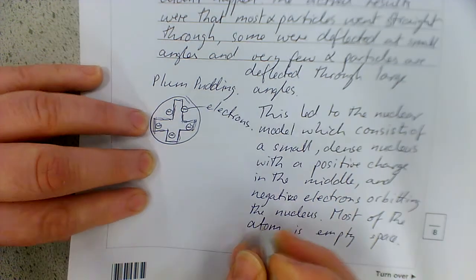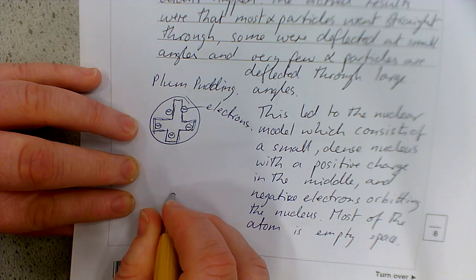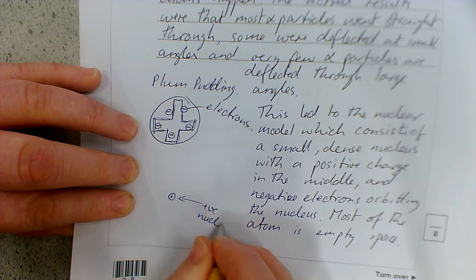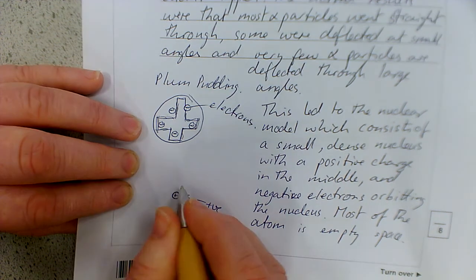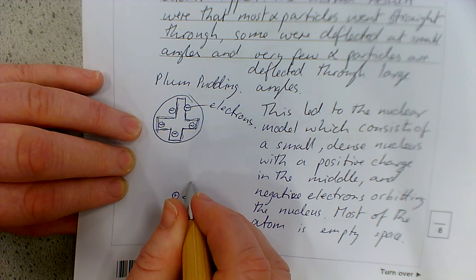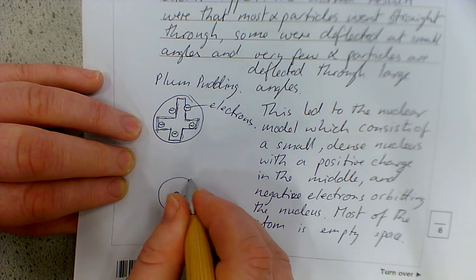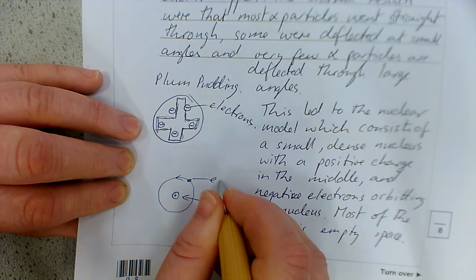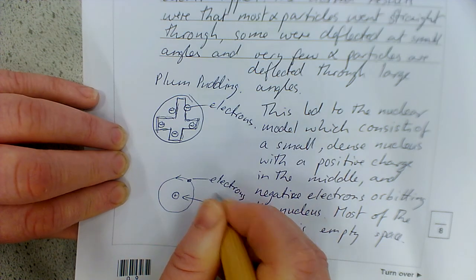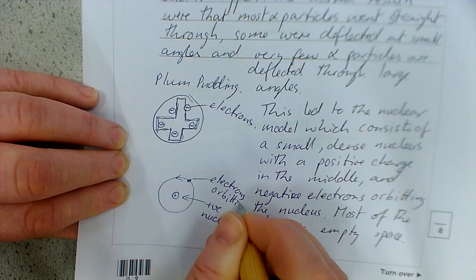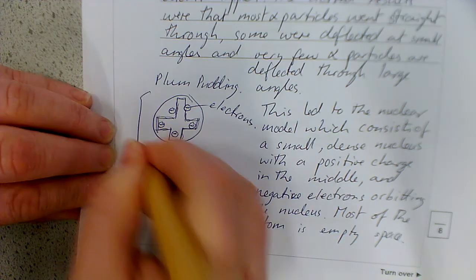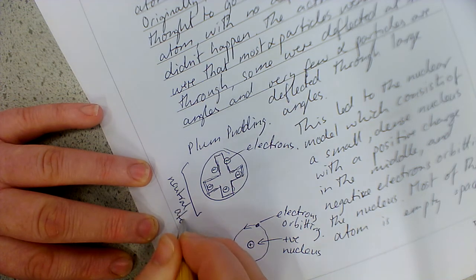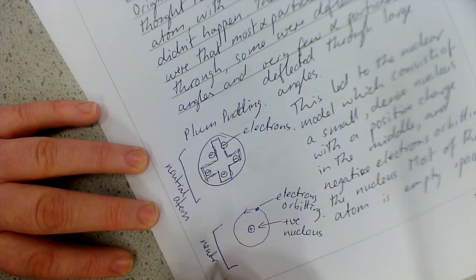So just to finish this off, I might as well put in my little positive nucleus. Shorthand for positive, by the way. And we've got some electrons orbiting. Okay, neutral atom. Those who are talking about not a neutral atom, seriously.